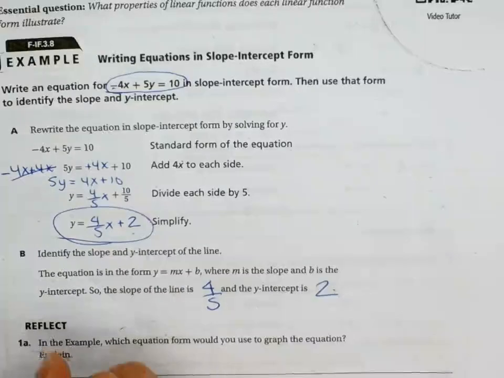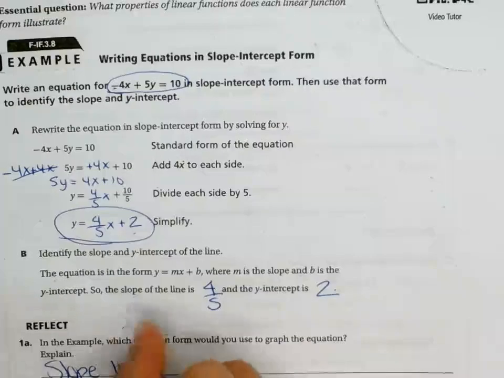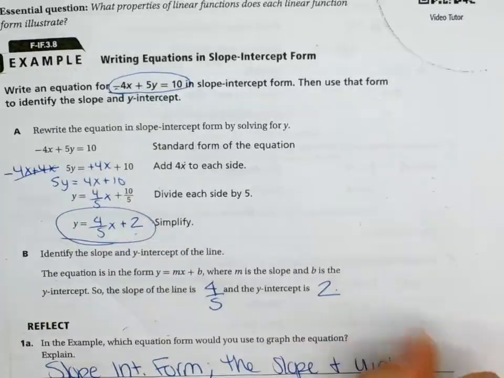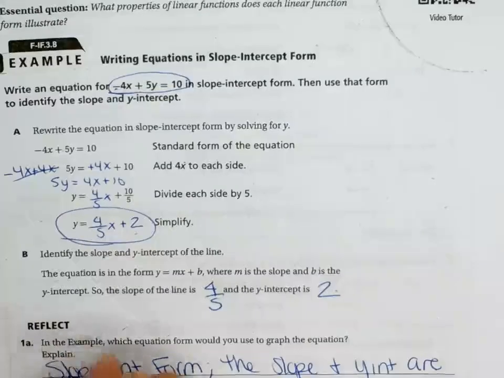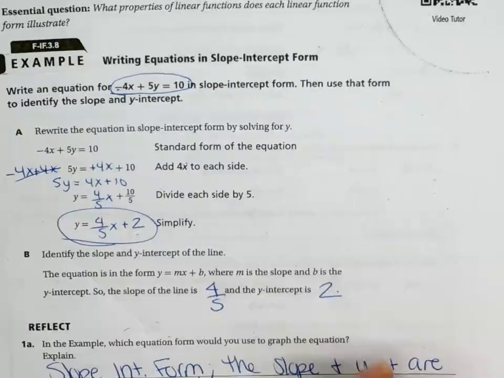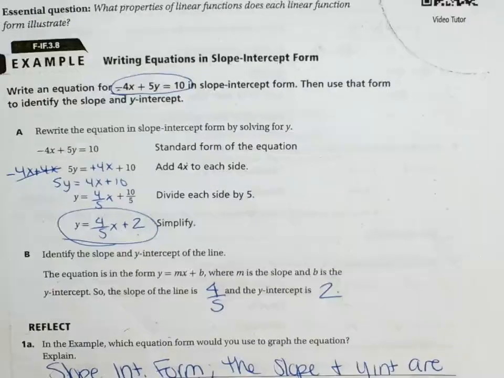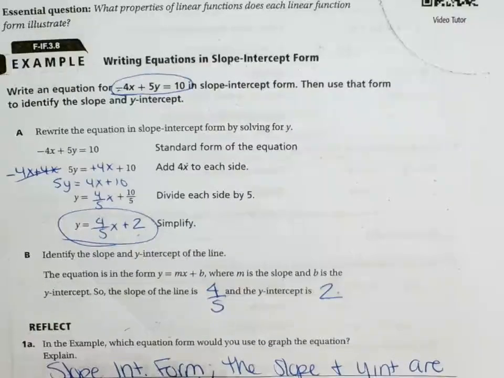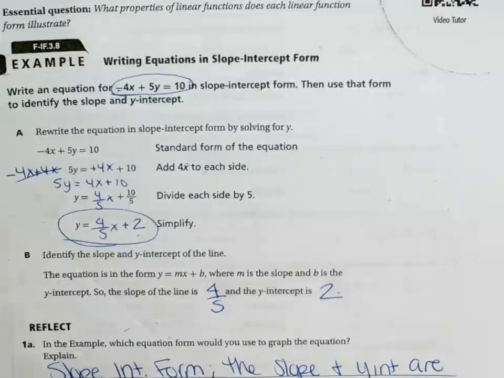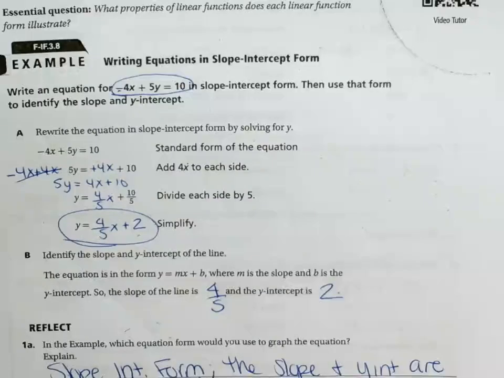In slope-intercept form, the slope and y-intercept are most helpful when graphing a linear equation or a line. The slope and y-intercept are easily determined when the equation is in slope-intercept form.